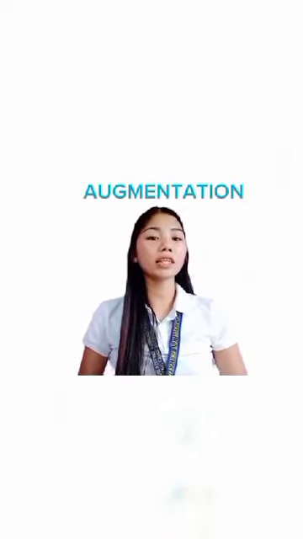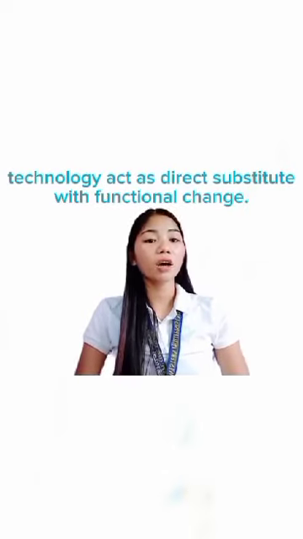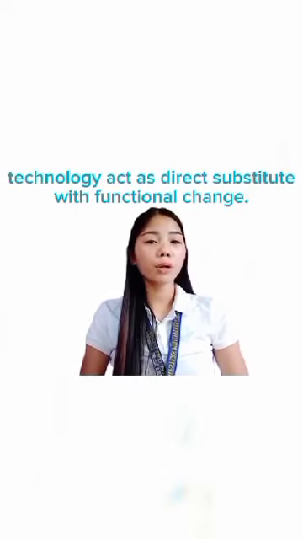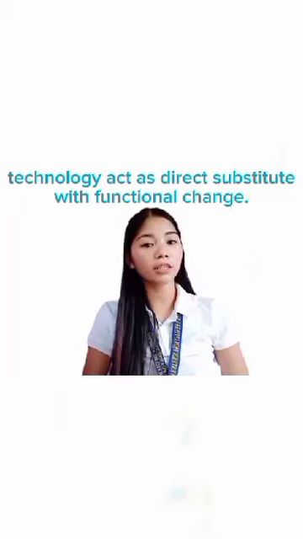So in augmentation, the technology acts also as a direct substitute but with a functional change. Like for example, instead of using visual aids, we can also use a PowerPoint as a substitute but with additional features like videos or images. So it is said to be with functional change in a way that although the content didn't change at all, it enhanced the lesson through using different features.